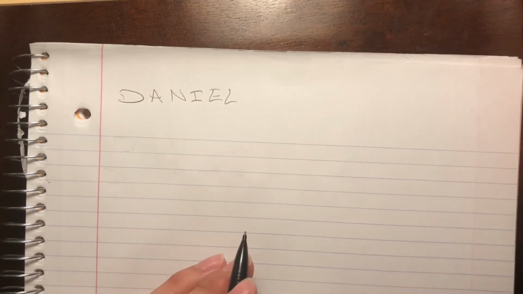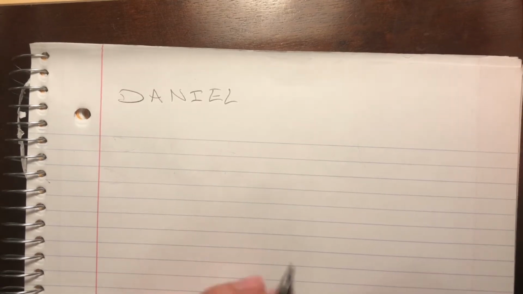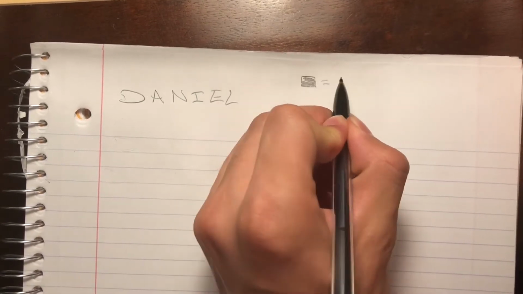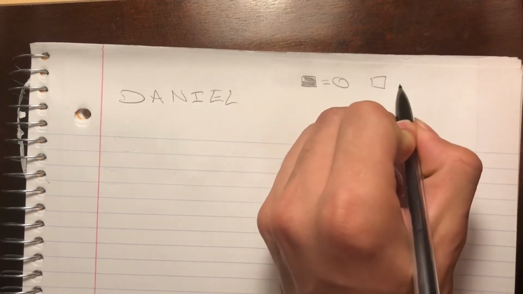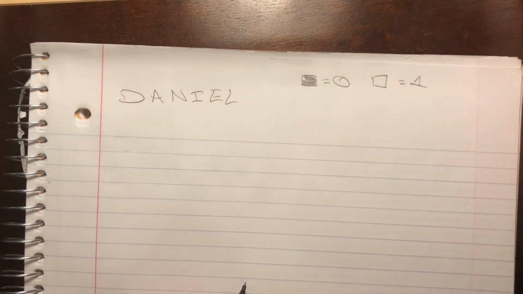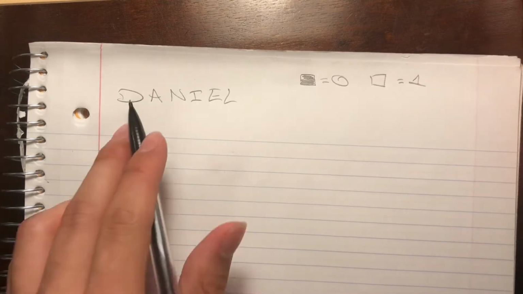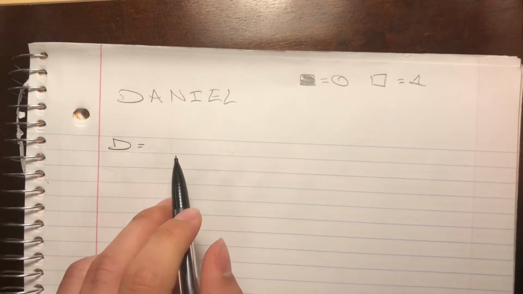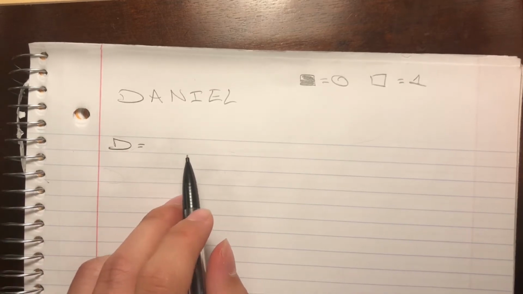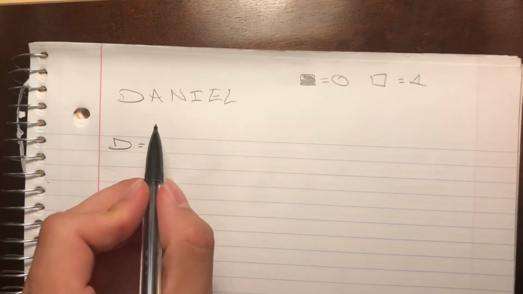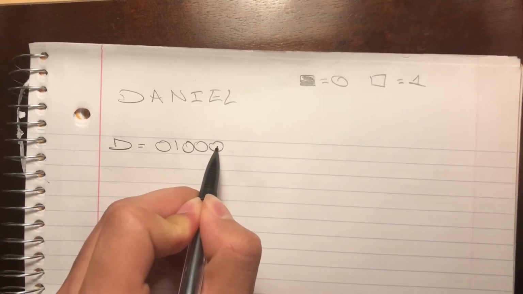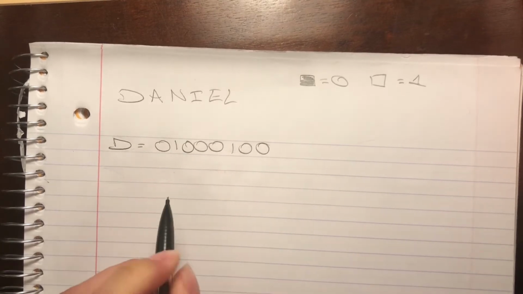Okay. Now, on the second page, you can see a series of black squares and white squares. In this case, all black squares are 0. All white squares are 1, okay? Now, we're gonna take the first letter. My first letter, of my name, is D. If you look at the letter D line, you can see that D in binary code is 0, 1, 0, 0, 0, 1, 0, 0.